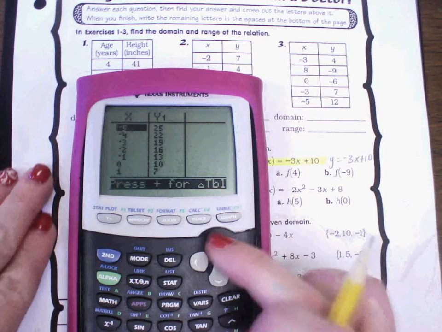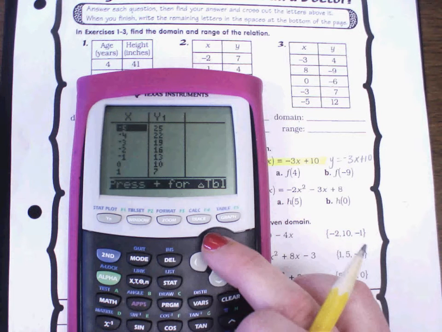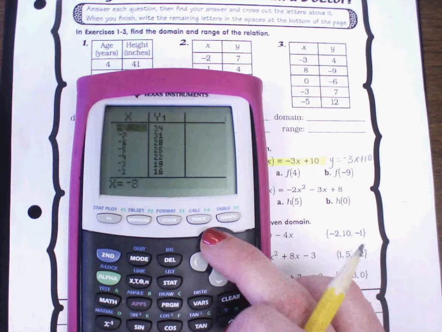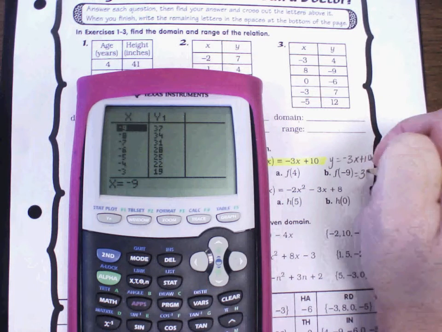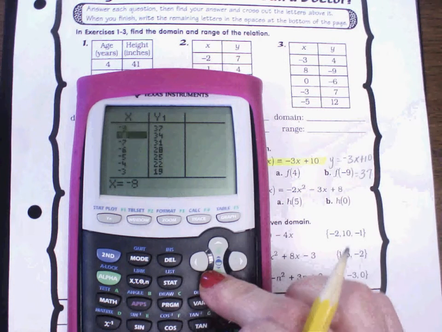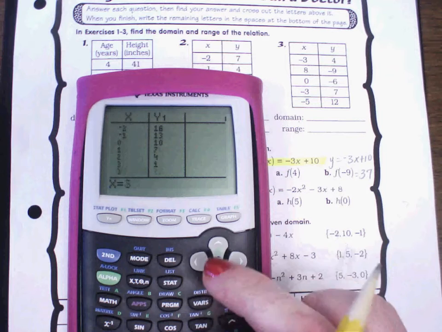And then for x equals 4, negative 2. All right? All right, next 2 on your own. 6 and 7, go.